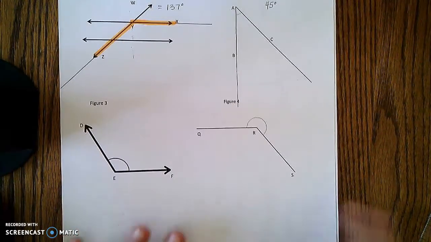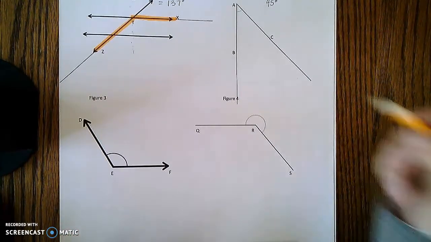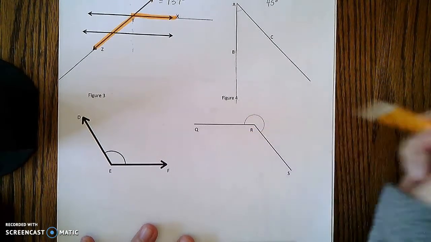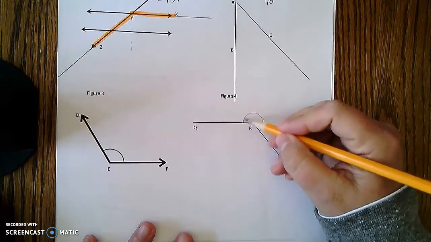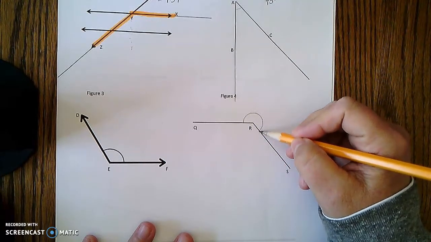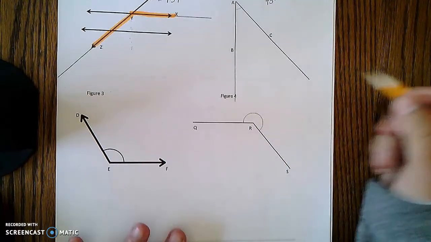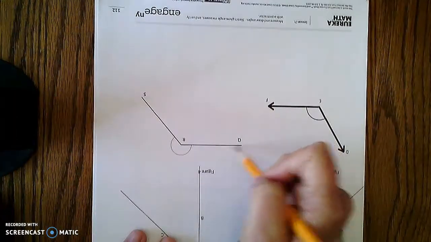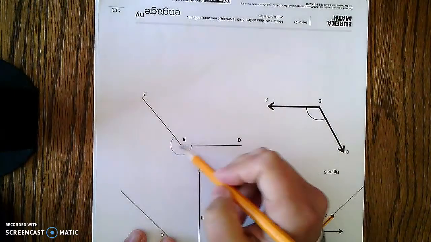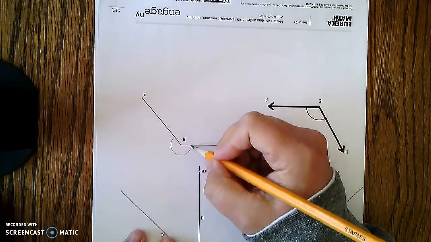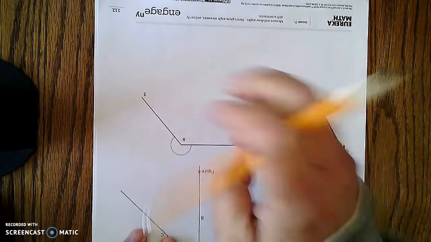Oh, before we move on, I want to take a look at figure 4, because this is the first time that they've asked us to measure a reflex angle, or an angle that's greater than 180 degrees. If you notice, if I turn my paper this way, it looks like this is just a plain old obtuse angle. But this isn't what they want me to measure. This is what they want me to measure.